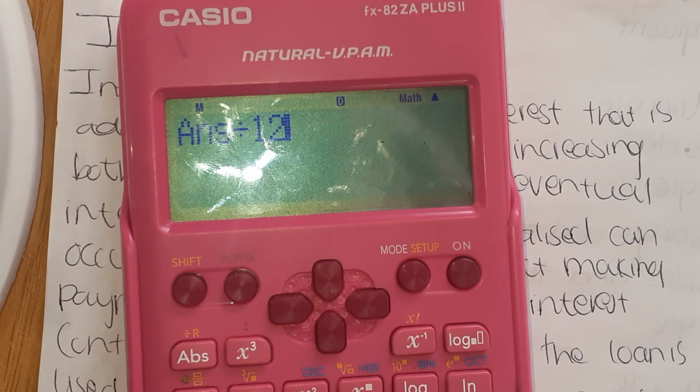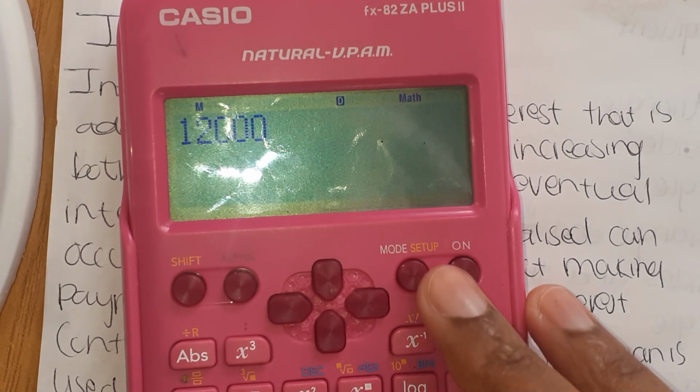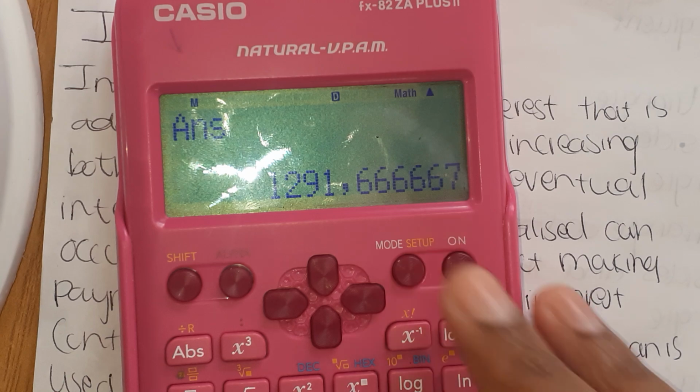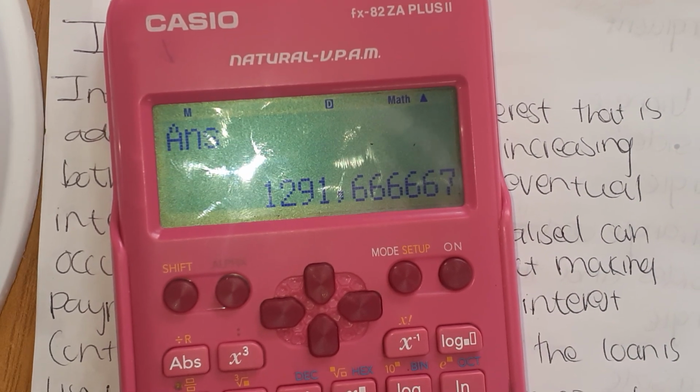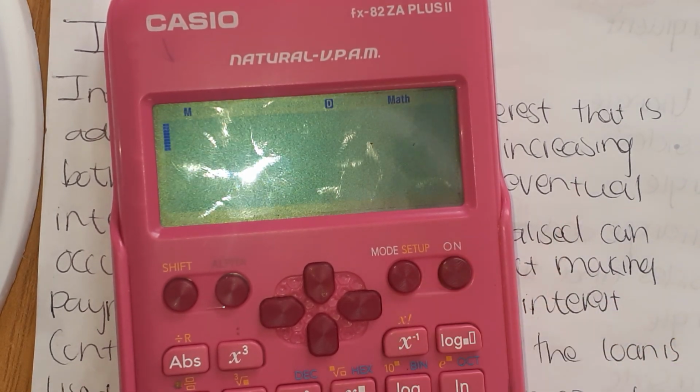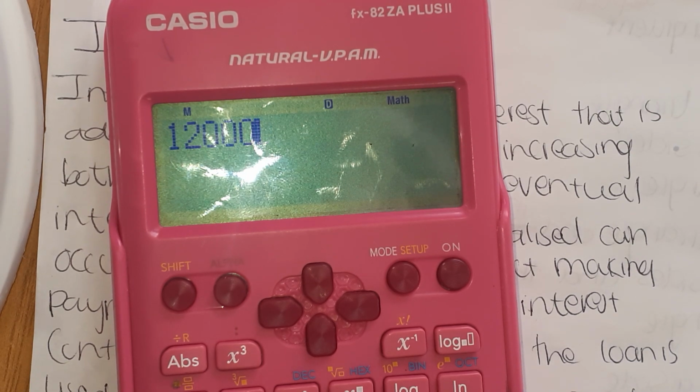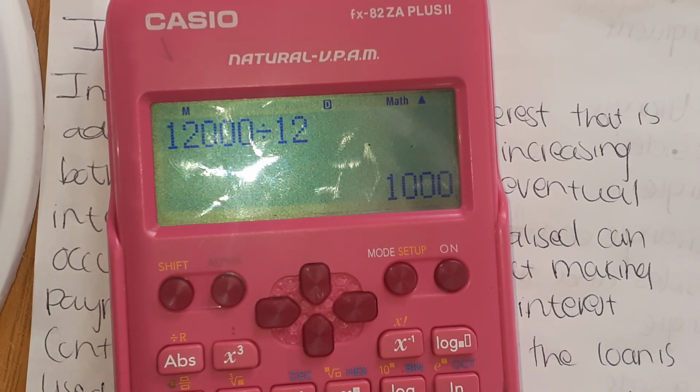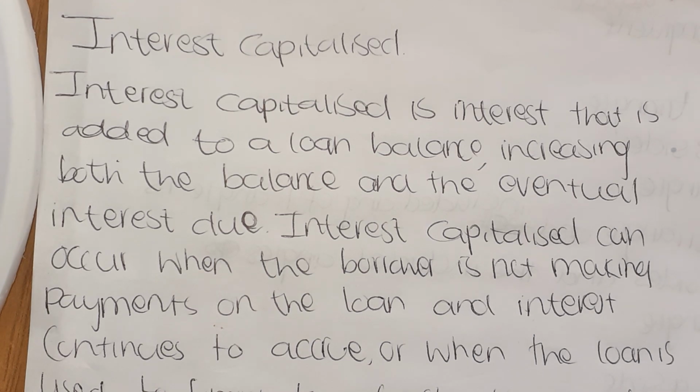Let's divide this by 12, which means every month you'll pay 1,291 rand 67 cents. But if you had taken 12,000 rand and you're paying it over 12 months, you would only be paying 1,000 rand. So the 291 rand 67 cents that you are paying on top of your 1,000 rand is the interest.